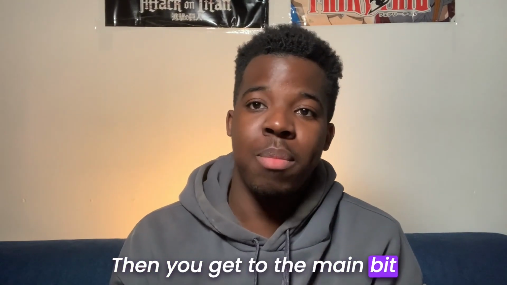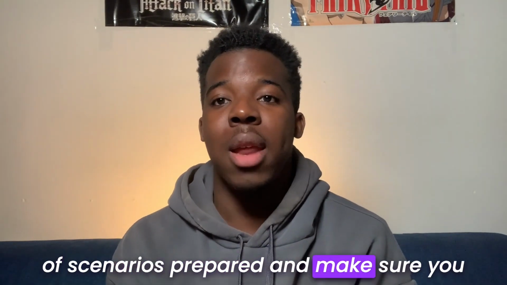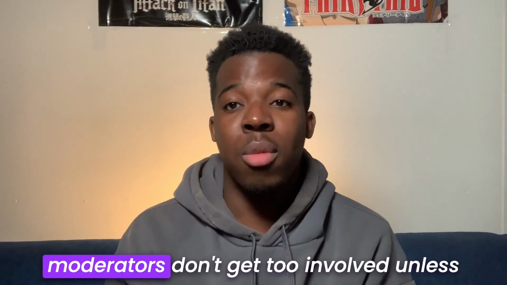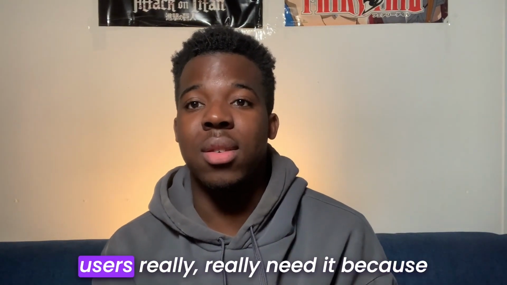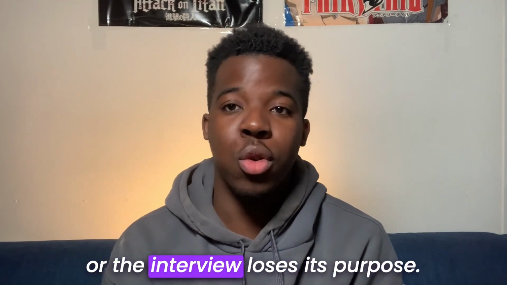Then you get to the main bit, where everyone gets their tasks. You want to make sure to have a couple of scenarios prepared, and make sure you encourage everyone to think out loud. That's super important. But you have to make sure that moderators don't get too involved unless users really need it, because everything has to happen organically or the interview loses its purpose.